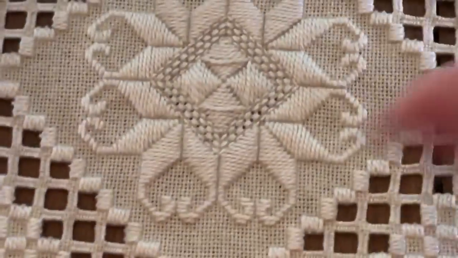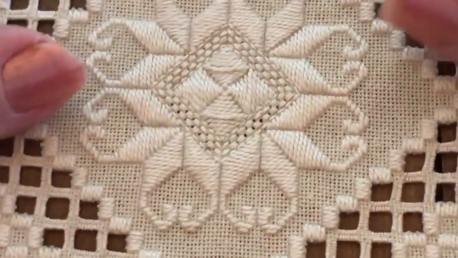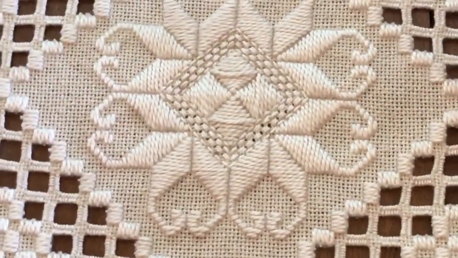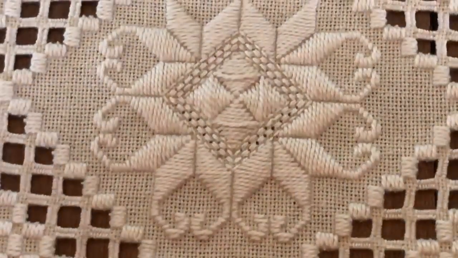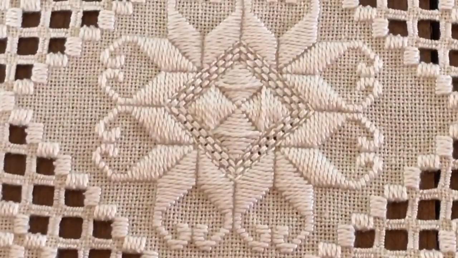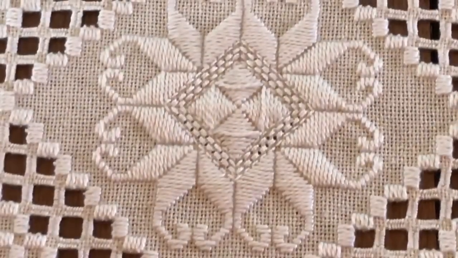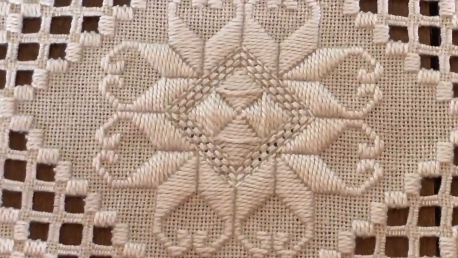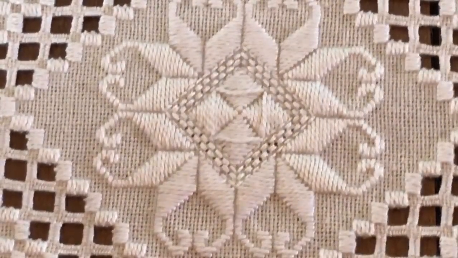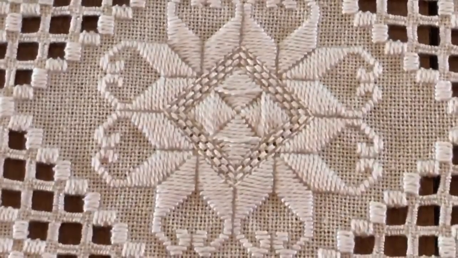It's not coming undone. It gets used all the time. It's on one of my tables all the time. It doesn't come apart, folks. Trust me. 20 to 25 years old this piece is. Washed many, many times. As long as you lock them like we did, it will not come undone.